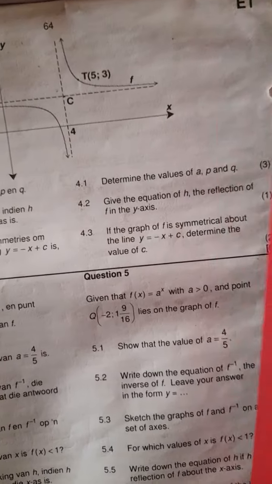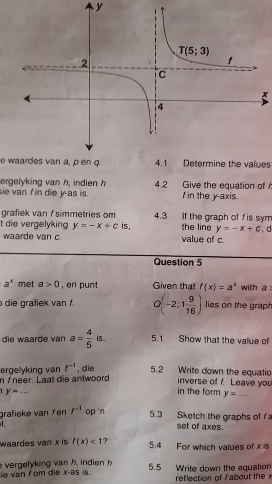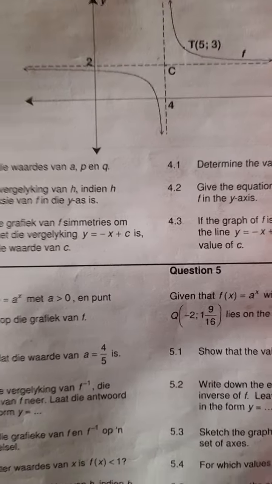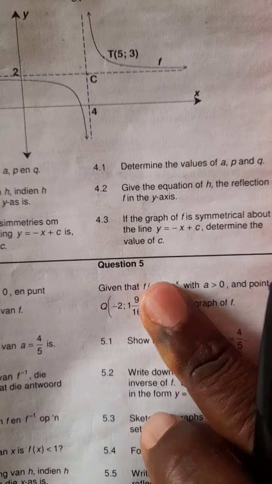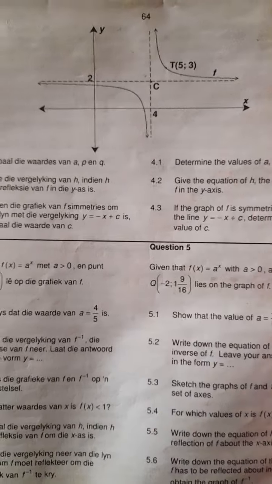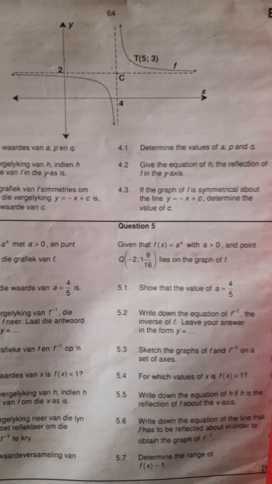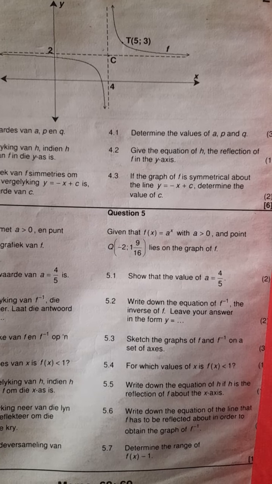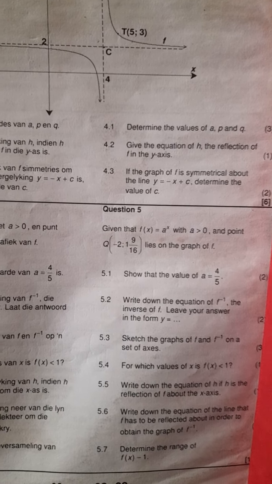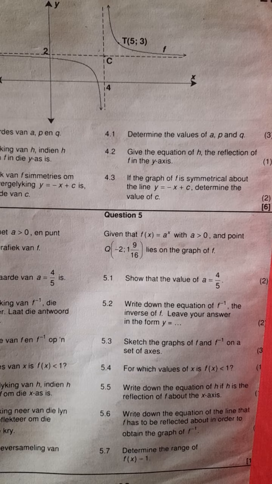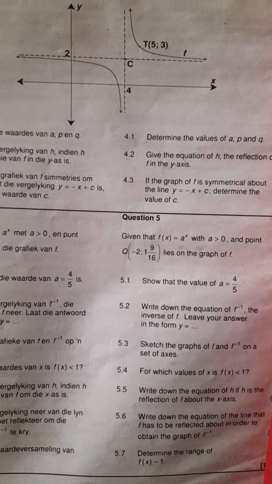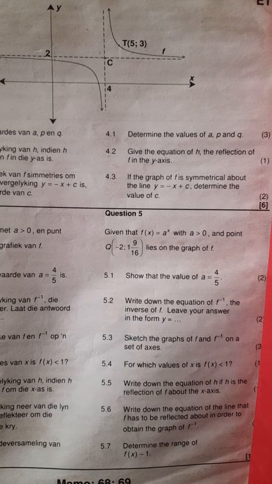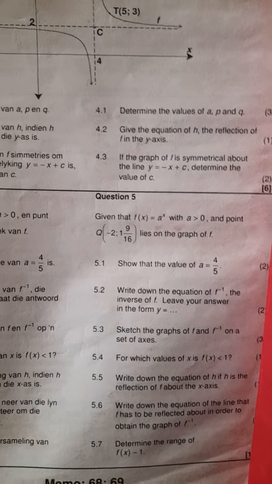Let's take a look at this graph. Okay, we are going to work with it. It's not that tedious. Basics are the key, guys. So 4.1, you are required to determine the values of A, P and Q. Remember, we're working on question 4, that is 6 marks.